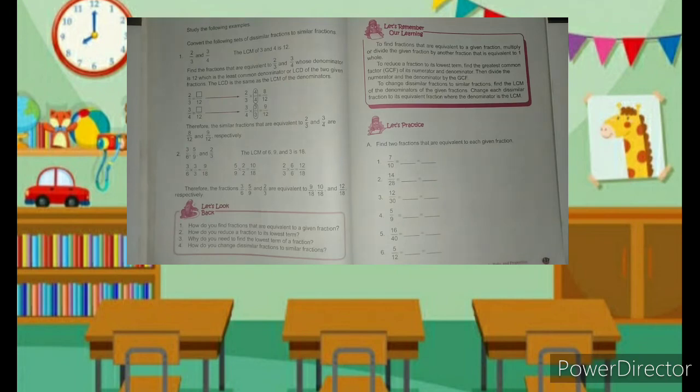Which is the least common denominator, or the LCD, of the two given fractions? The LCD is the same as the LCM of the denominators. Therefore, the similar fractions that are equivalent to 2/3 and 3/4 are 8/12 and 9/12 respectively. You need to multiply.